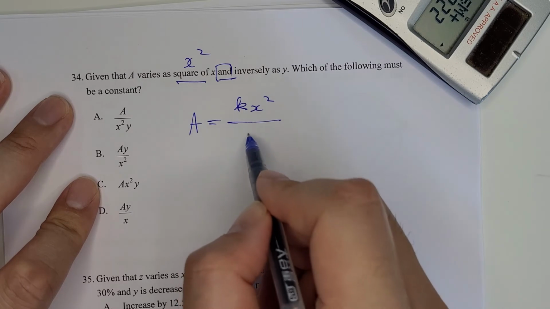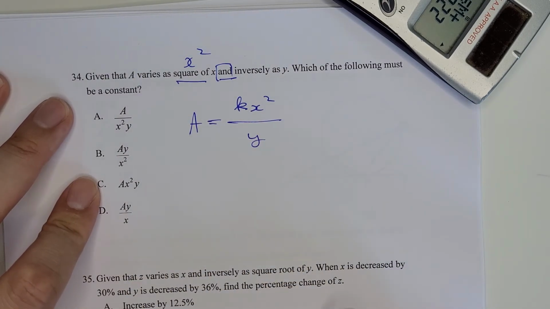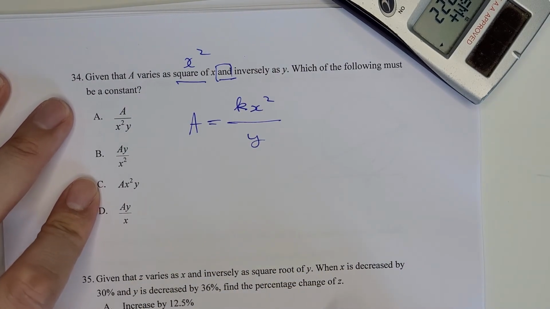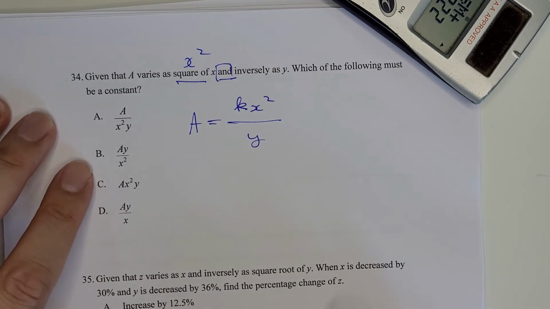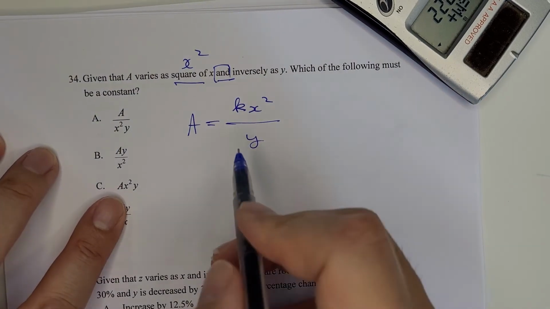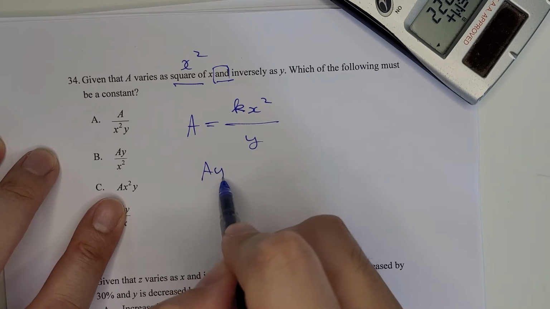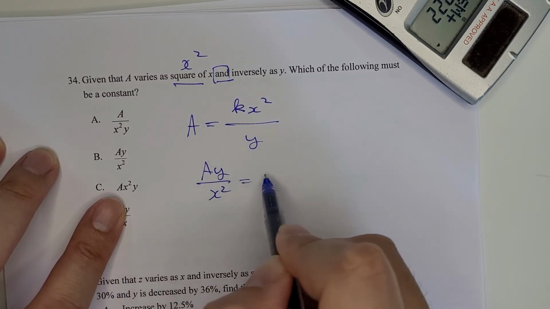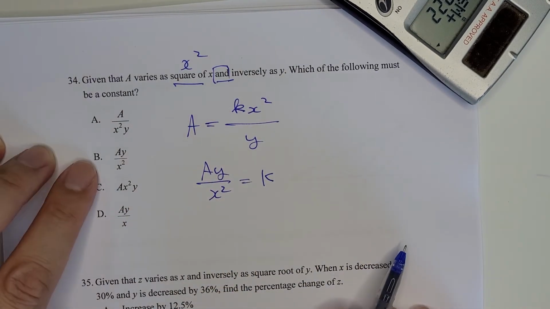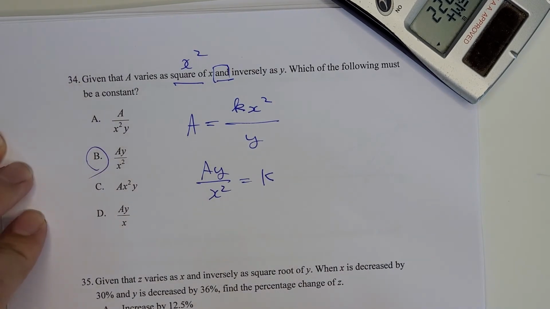There's a relationship between A, x, and y. Which of the following must be a constant? So we just make k the subject first. Ay over x squared equals k. So the answer is B for boy.